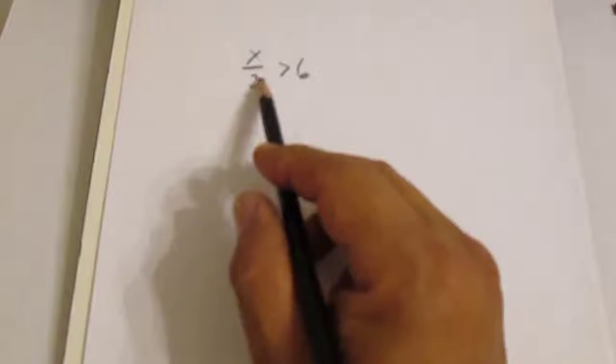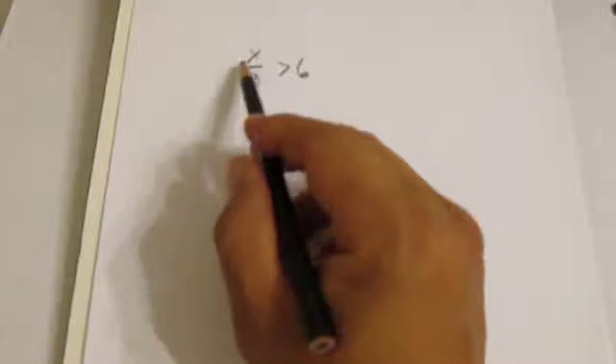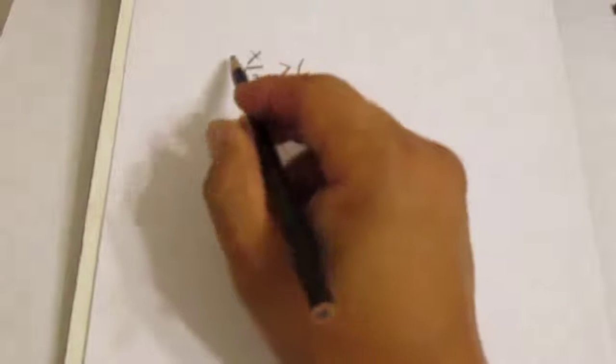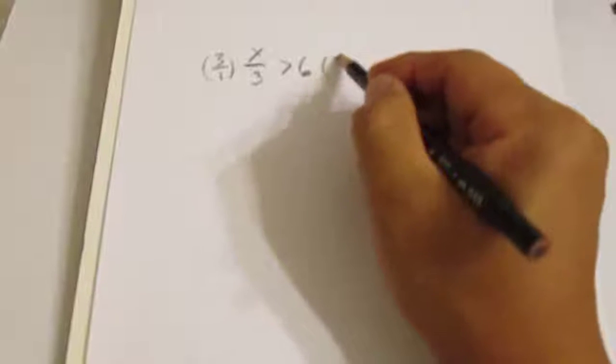Like I said before, whenever you see x over 3, it's the same thing as saying 1/3 times x. So I'm going to multiply by its reciprocal, which is 3 over 1, and I'm going to also multiply by 3 over 1 there.